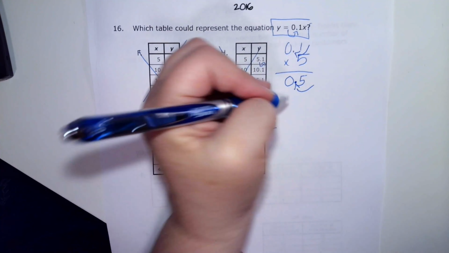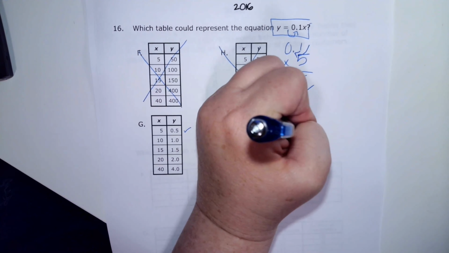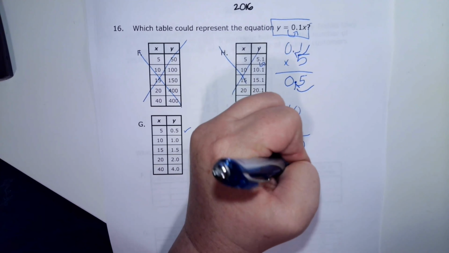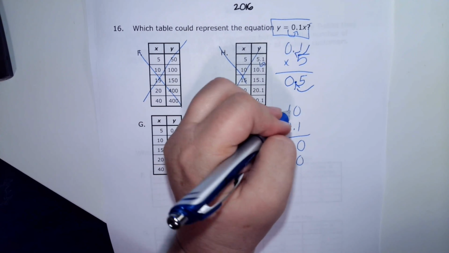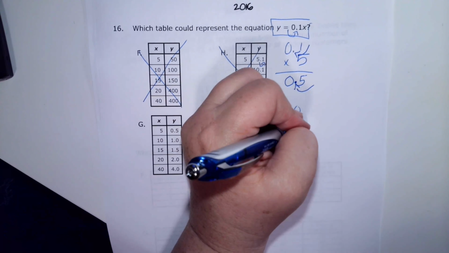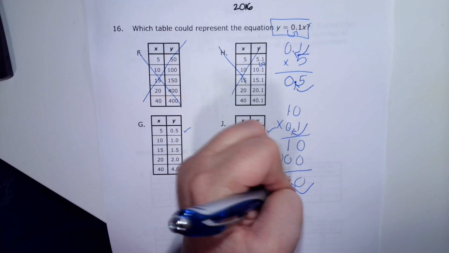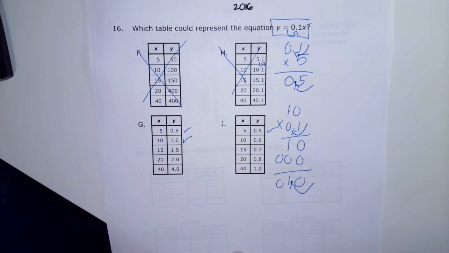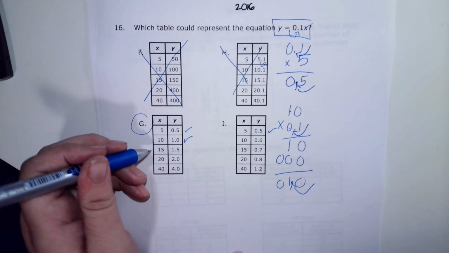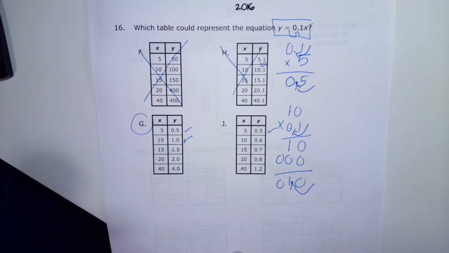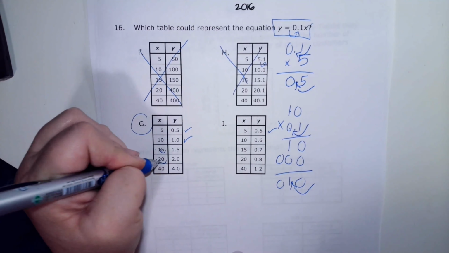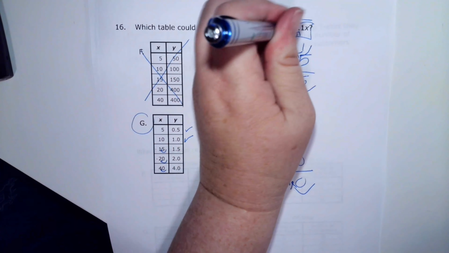But let's look at that 10. Let's do 10 times 1/10 and see what we get. 1 times 0 is 0, 1 times 1 is 1, 0 times 0 is 0, 0 times 1 is 0. If I add them together, I have to swoop once for my decimal, and I get 1 by itself. So my answer is going to be G. If I'm a great mathematician, I would check 15, 20, and 40. But the easy way to look at it is I'm just going to swoop once for my decimal because it's by that 1/10.